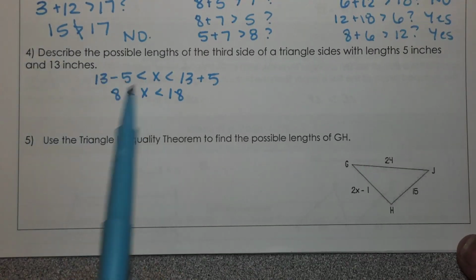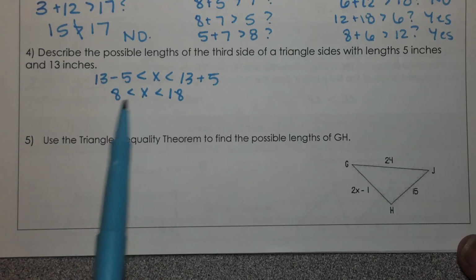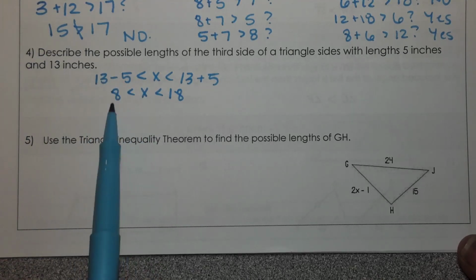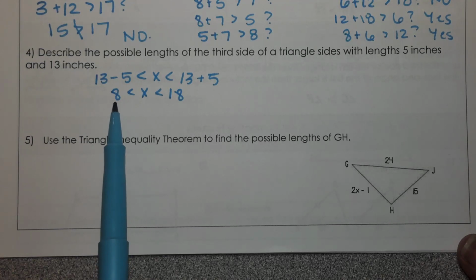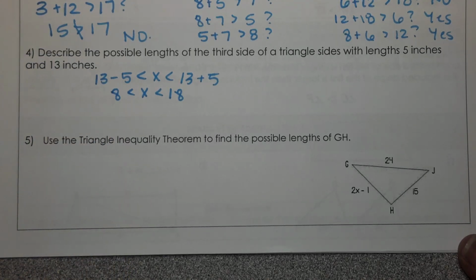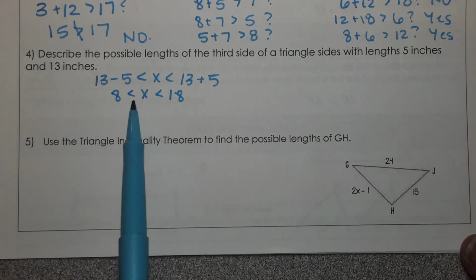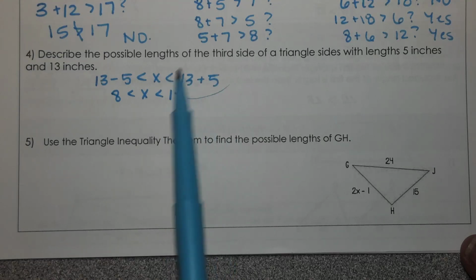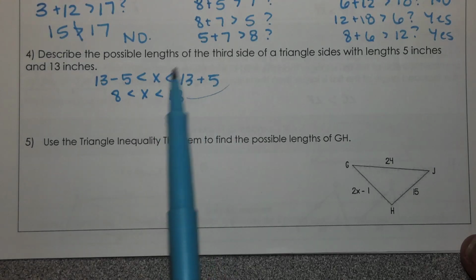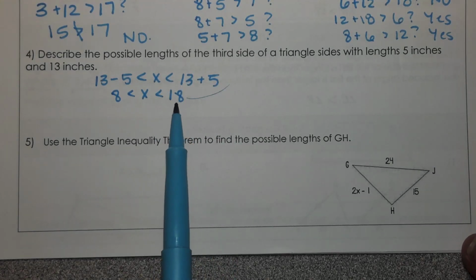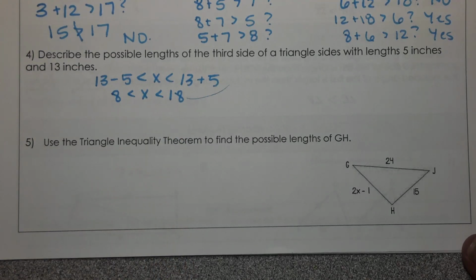Perfect. So it said we do the difference of the two sides for the smallest. So the smallest it could be would be 8, but it can't be 8. It has to be just slightly more than 8. So it could be 8.1. It could be 8.6. It could be anything like that. And then it also needs to be less than the other two sides added together, which would be 18. So we could get up to 17.9 repeated. We just couldn't have 18, because then one of them would surpass it and they would never touch.